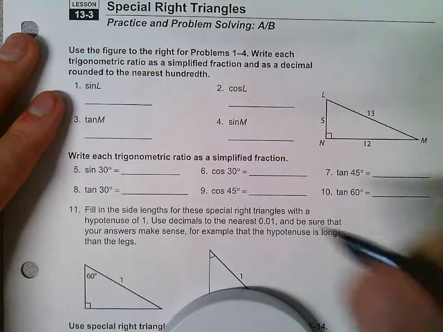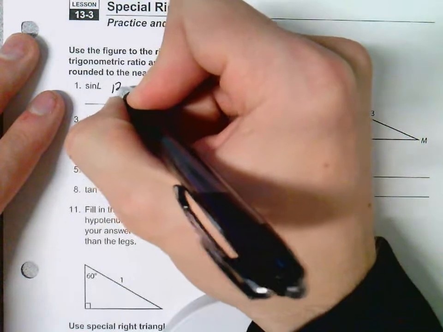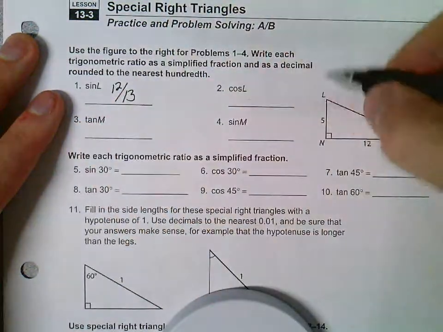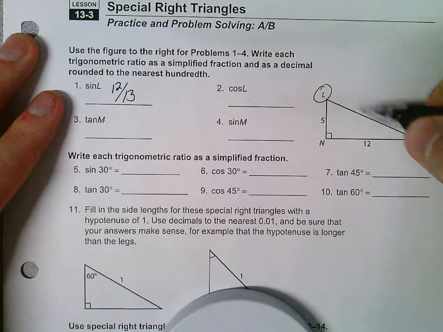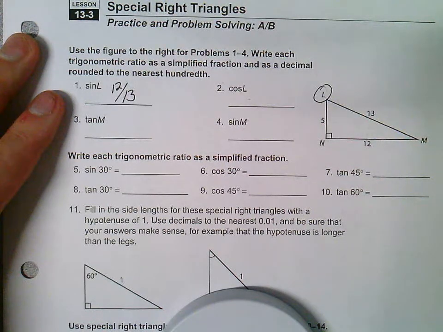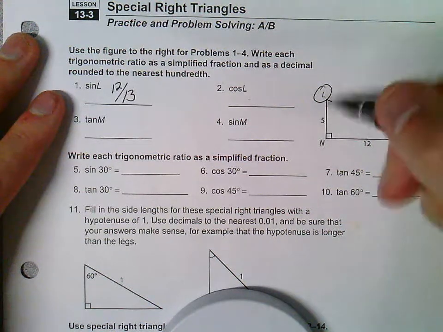Good. Thank you, Maddie. 12 over 13. Here's my L. I want opposite over hypotenuse. What about the cosine of L? Five over 13.